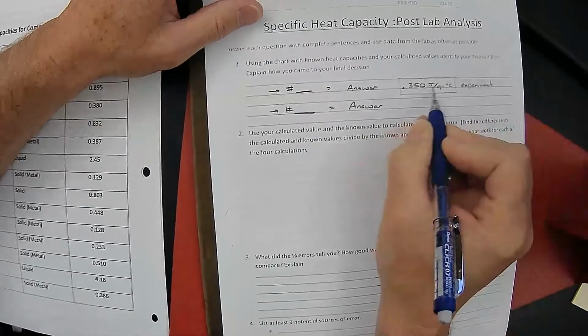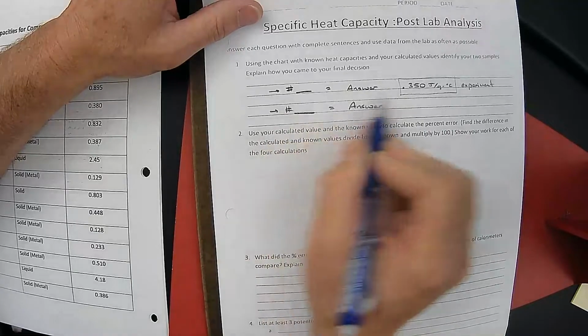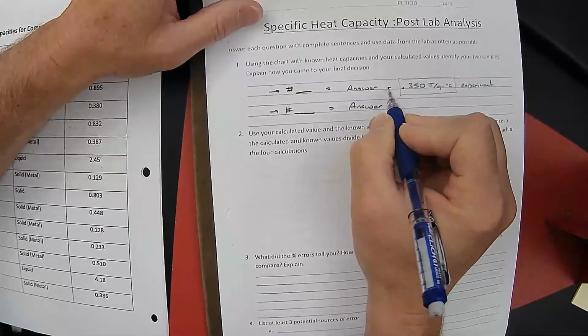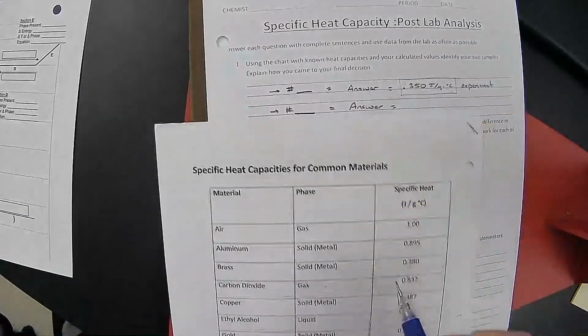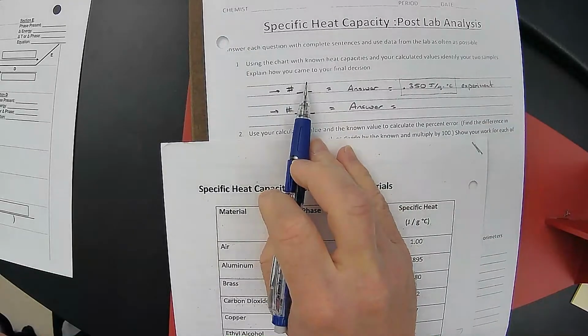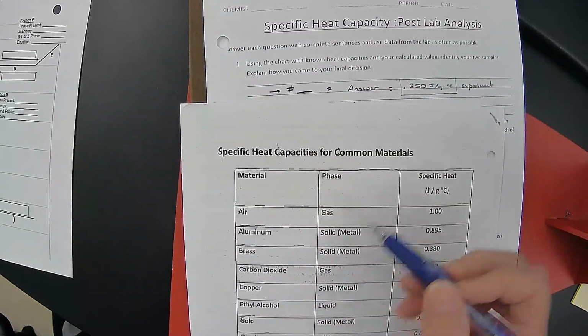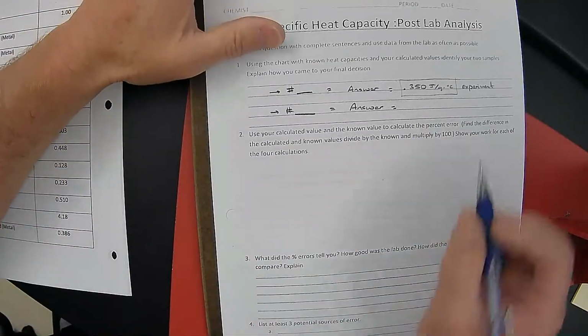You can put your number here, so the number of your sample plus your number, but then give me your answer too. So your answer is going to be what you think the substance is. So there'll be three things here: the number of your cube, what you think the substance is, brass, copper, gold, plus the value that you got from your experiment.